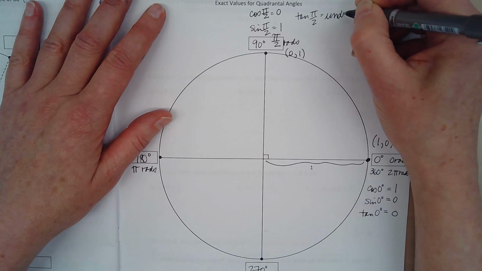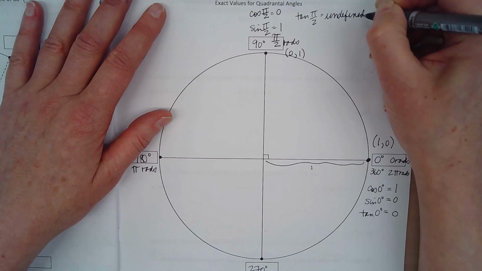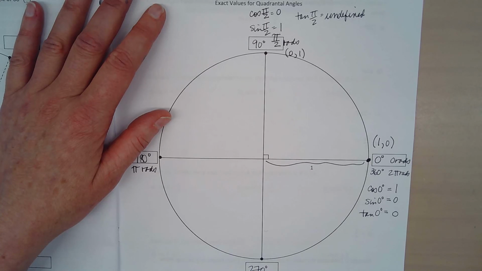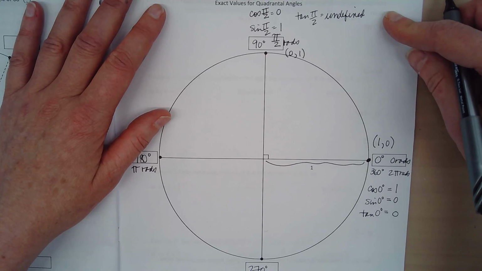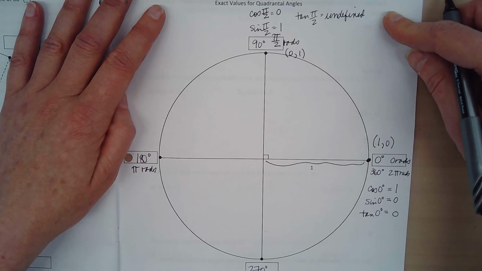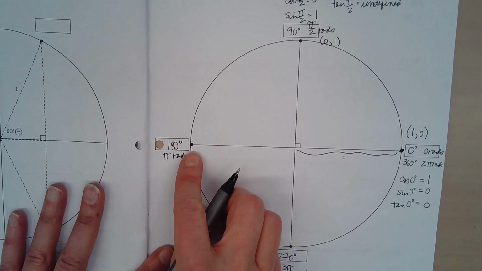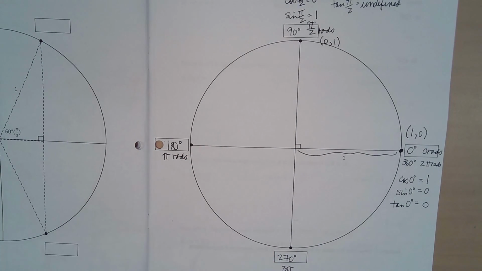Yeah, we usually say undefined. Why is it undefined? Because it's 1 over 0. Yeah, can't divide by 0. So no value, undefined. And then this point, the coordinates of this point, I like listing the coordinates of the point in xy coordinate form, because then you can just say, oh, cos is the first value, sine's the second.